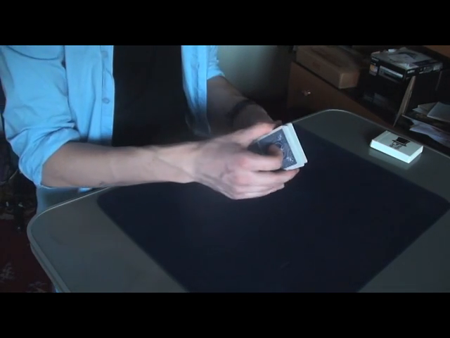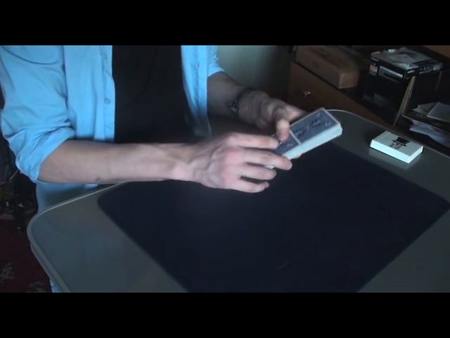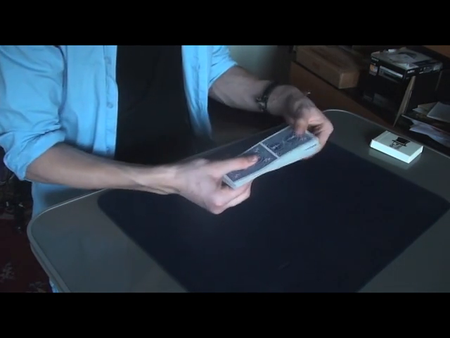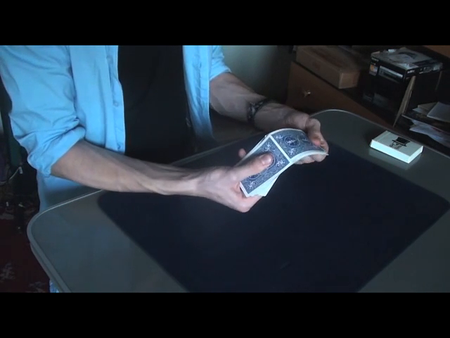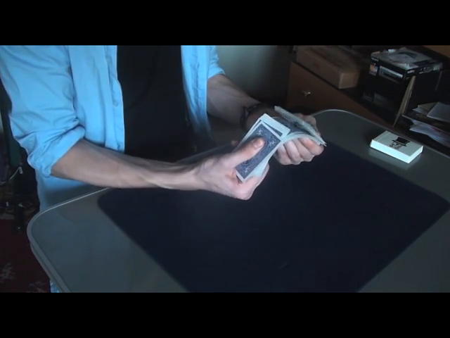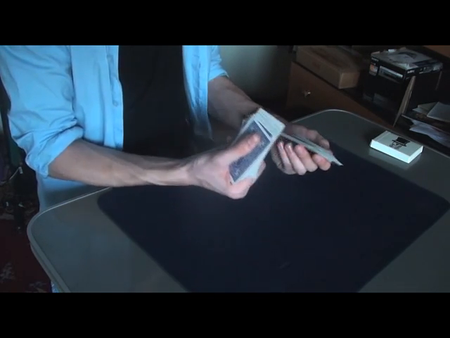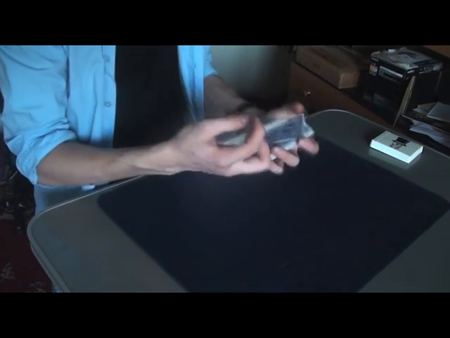Here's what you do. You grab the deck over here. How did I actually do the move? Like this. And then when you pull out, all the cards will come out except for the card you're actually holding onto. I'm actually scared because the deck is gonna fly out.